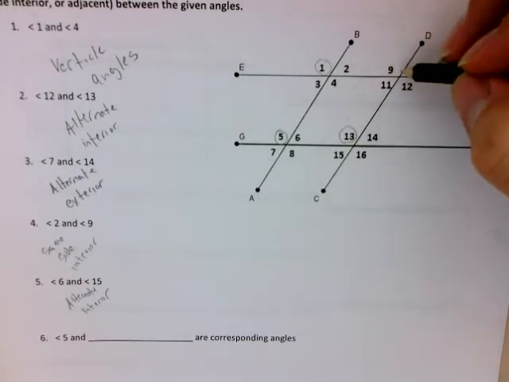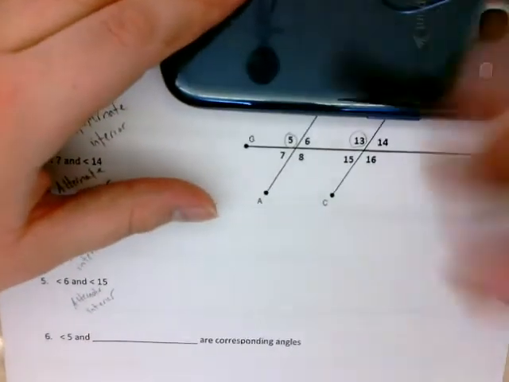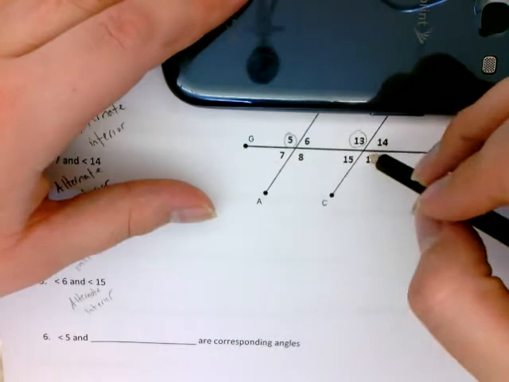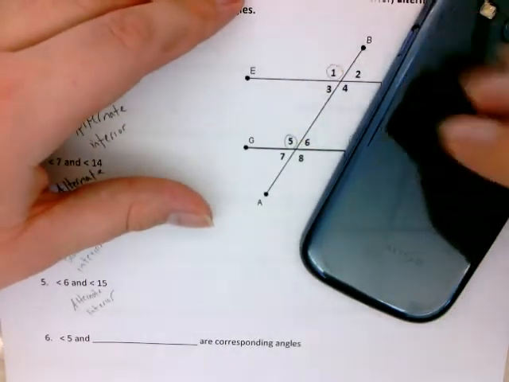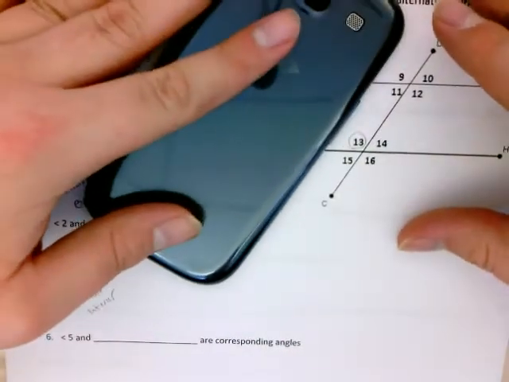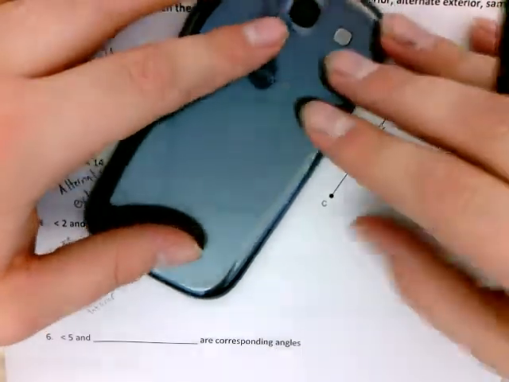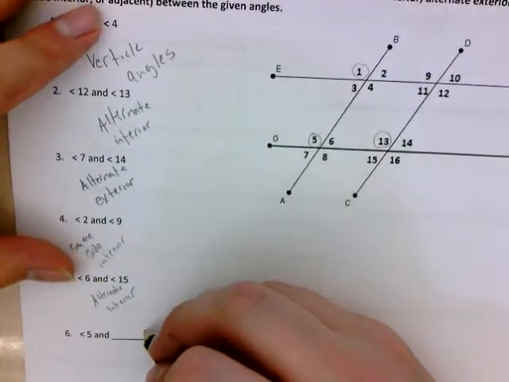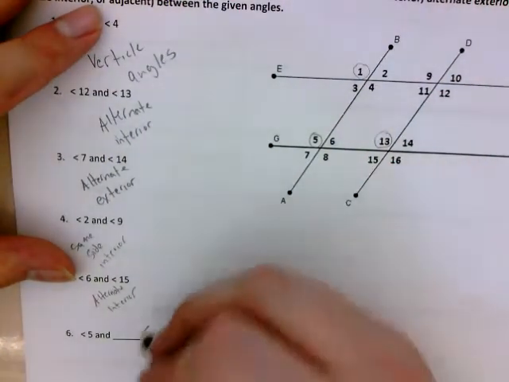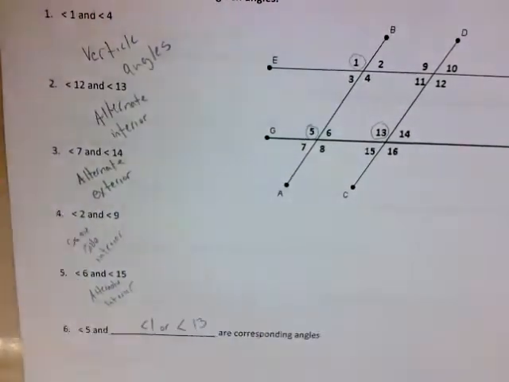Now, 9 is not possible because of this. If I cover up this line just showing this, you see 5 and 13 works. Cover up this line, you see that 5 and 1 works. But if I cover up the line that 5's on, you don't see it anymore, so 9 wouldn't work with that. So it's not technically a corresponding angle necessarily. All right, so I'm going to call this angle 1 or angle 13.